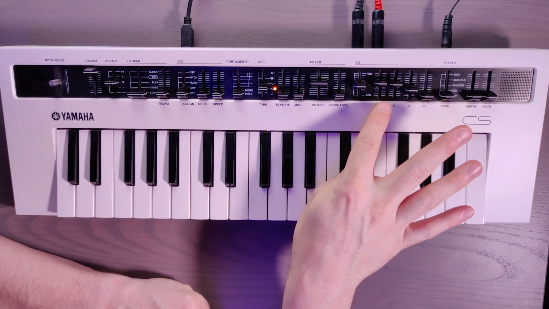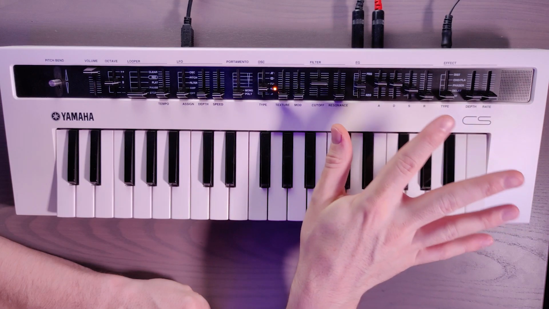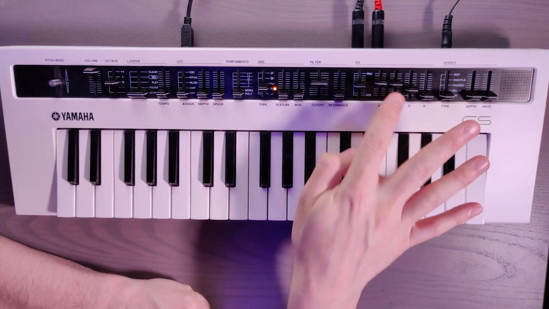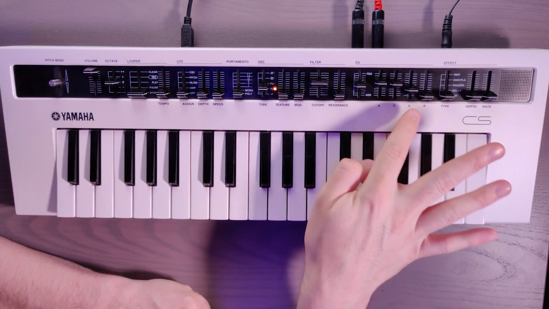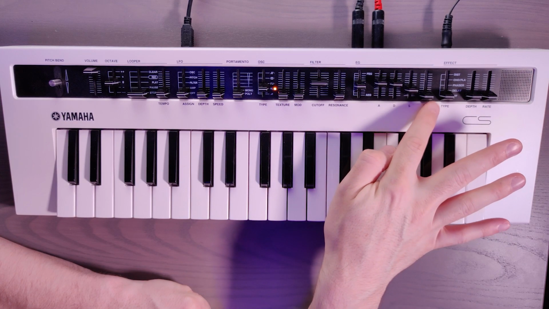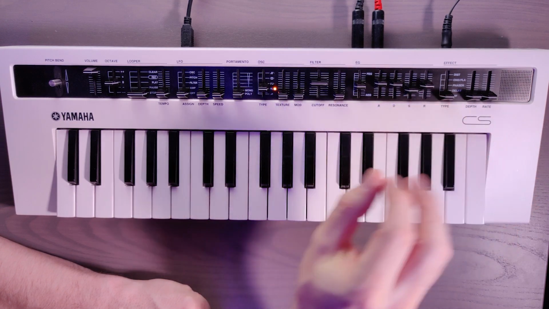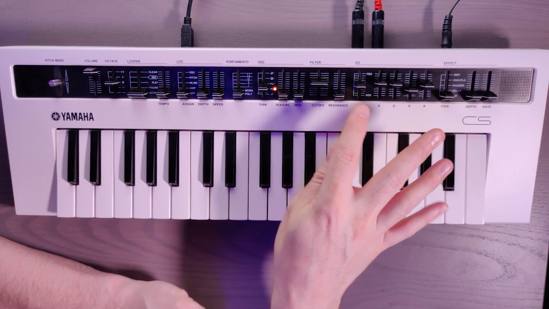So at first, the attack stage will open up the filter until the decay stage is reached. Then it drops down to the sustain level, and then we'll add some release. So if we release the note, it will gradually fade away. We'll do that both with the filter and with the amplitude.